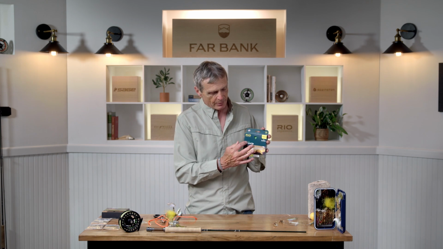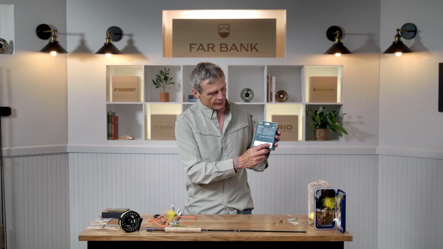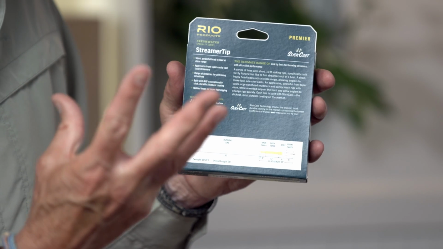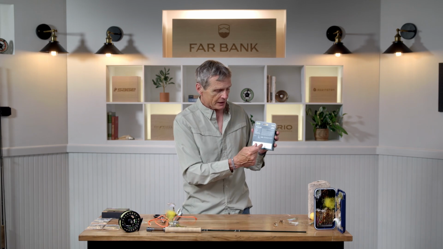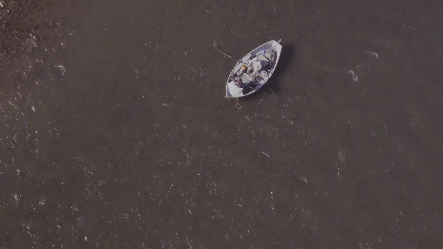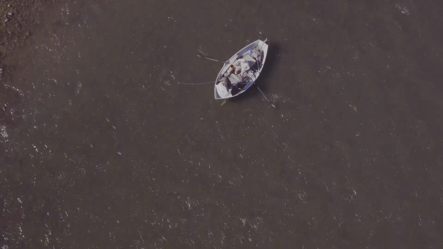This line here is a streamer tip line. When you look at this line, you'll see that the front is very fat. There's a lot of fatness in this picture, and that fatness is relative to the diameter of the fly line, relative to the weight of the fly line. This means this line is very front-loaded. So it's very easy with a line of that shape to literally cast your line out, make 3, 4, 5 strips, pick it up, and cast it back out.